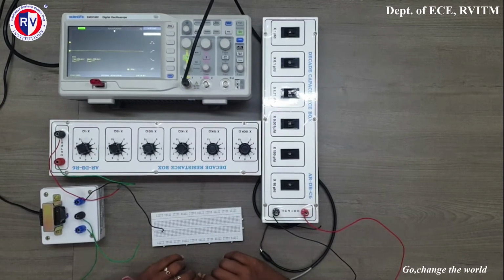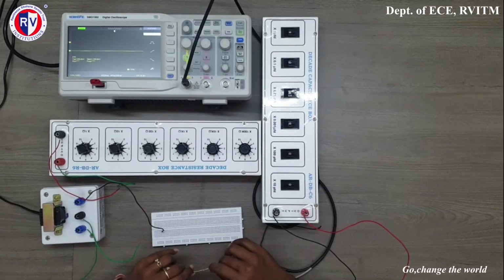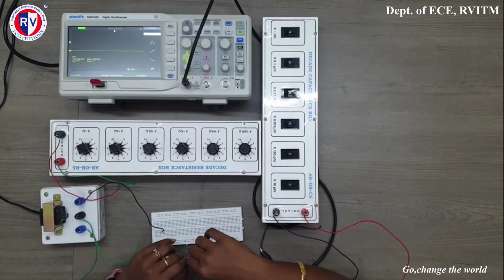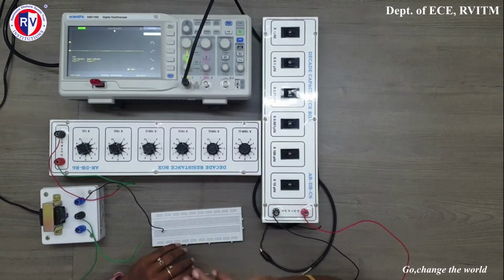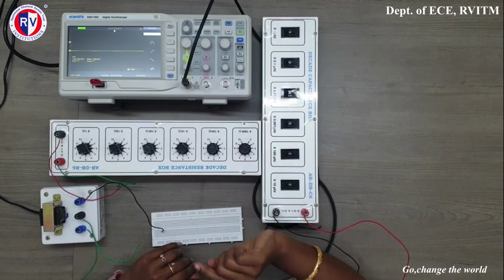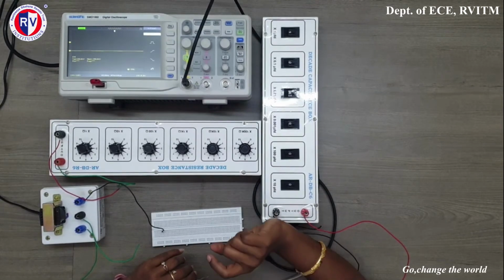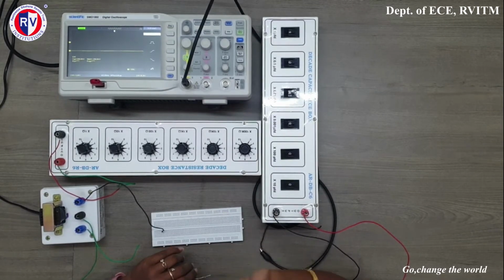ripple factor. Okay. Before I start showing you how to conduct the experiment, I will brief you about whatever components we are using for this experiment. The aim of the experiment is to find out the output of a half wave and full wave rectifier. We need to measure the ripple factor with and without the filter.